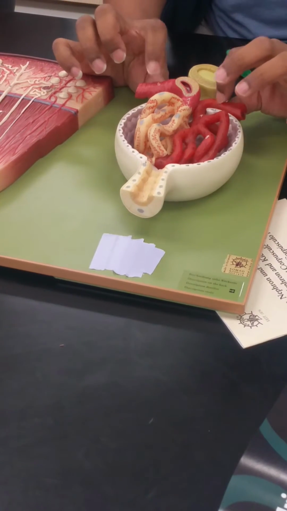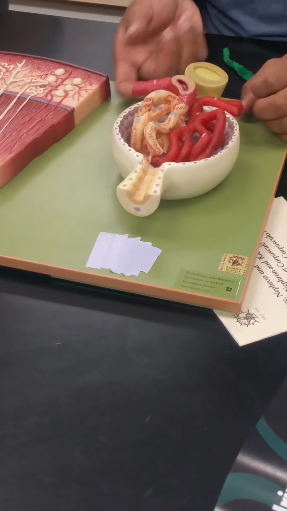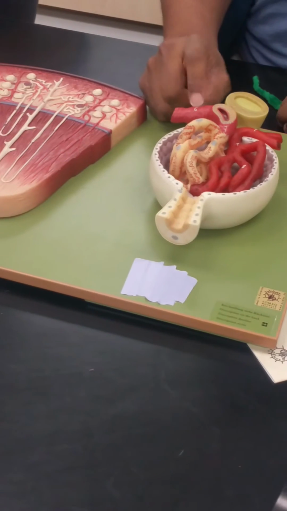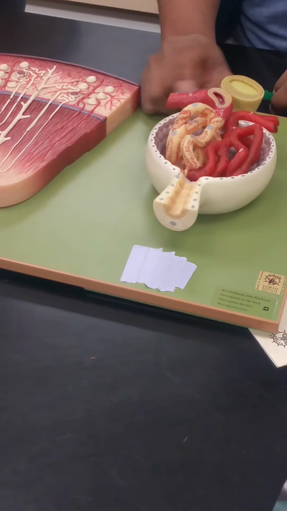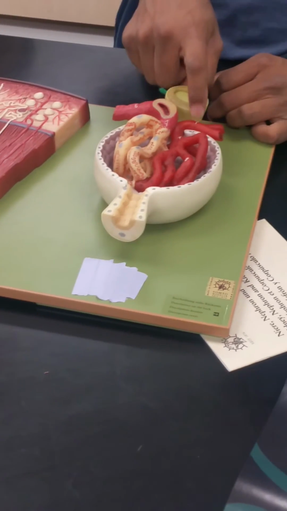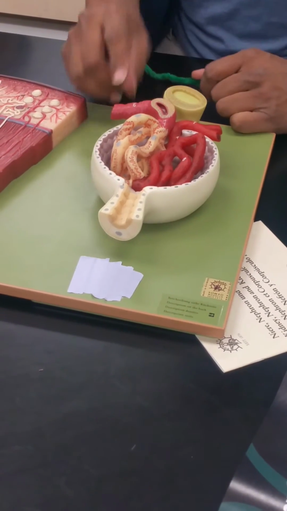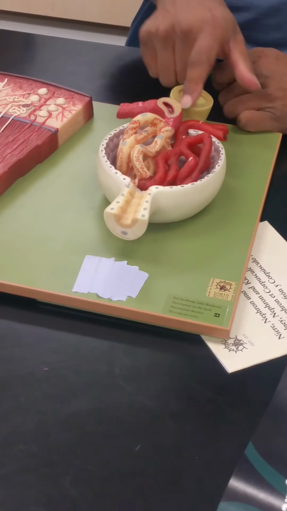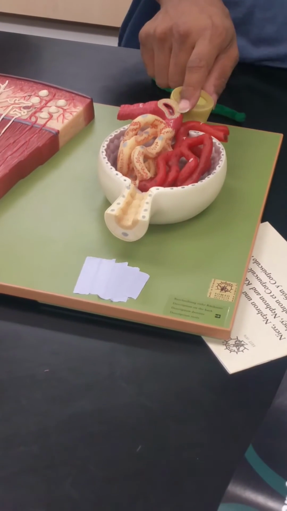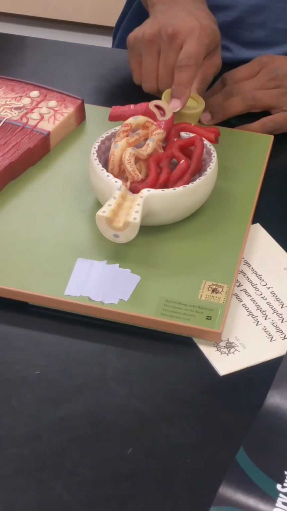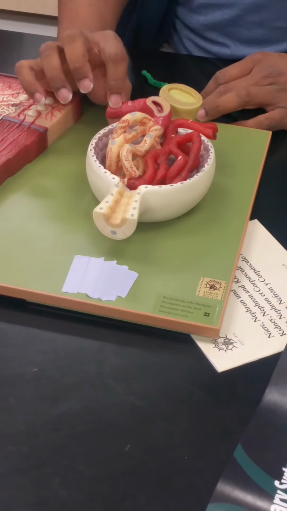There are arterioles on each side. The one with the bigger diameter, the bigger arteriole, is called the afferent arteriole. And the other side is the efferent arteriole. On the afferent arteriole only, see the area right here that's cut out? This is the juxtaglomerular apparatus on the afferent arteriole.